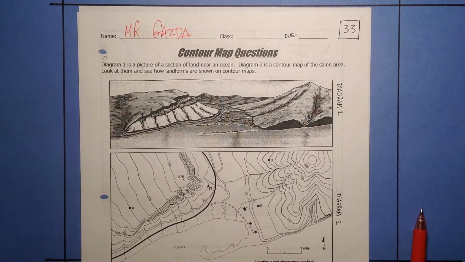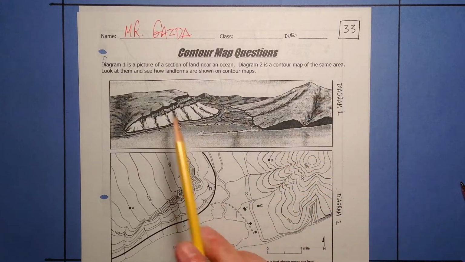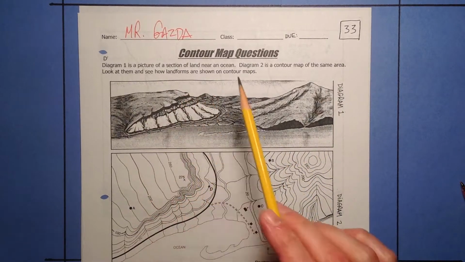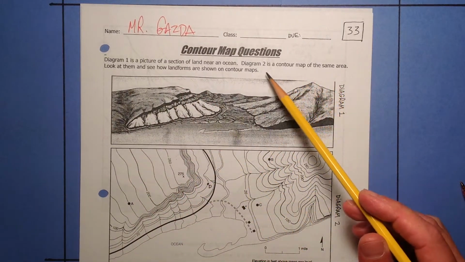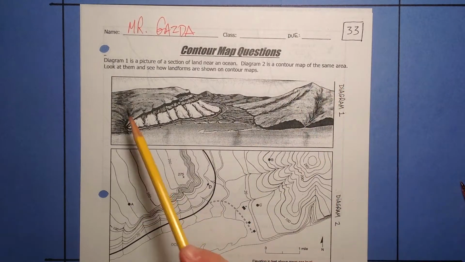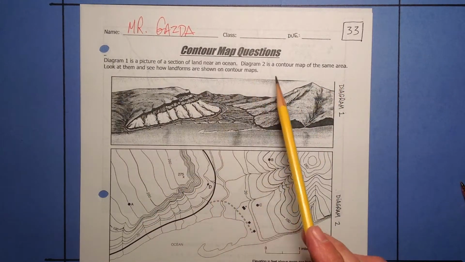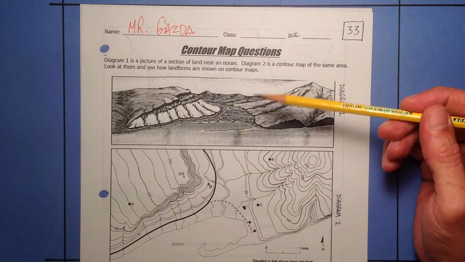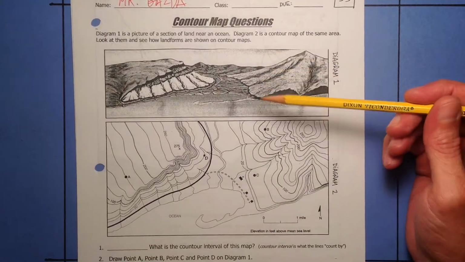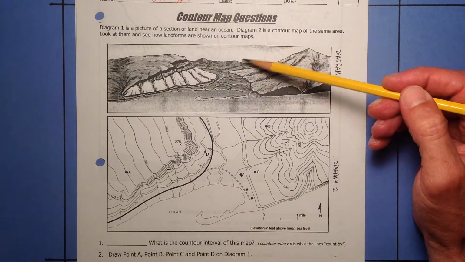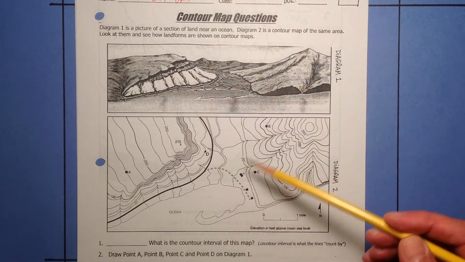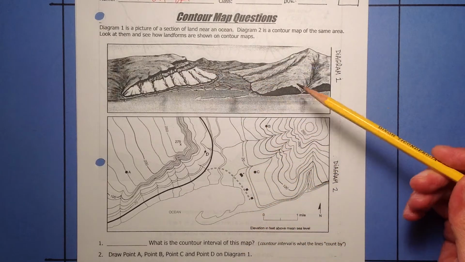Here we go. Contour map questions. One thing I want to point out, it says diagram 1 is a picture of a section of land near an ocean, and diagram 2 is a contour map of the same area. Look at them and see how the landforms are shown on contour maps. This is a classic picture created by the United States Geological Survey. It shows the picture here and then the map. So this is a really good learning tool.